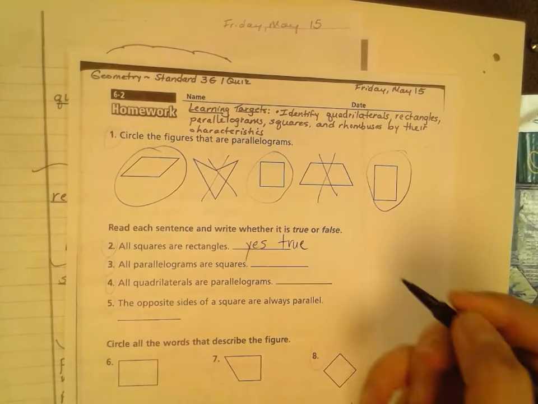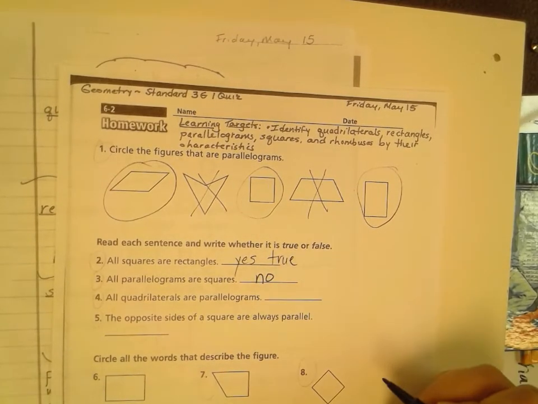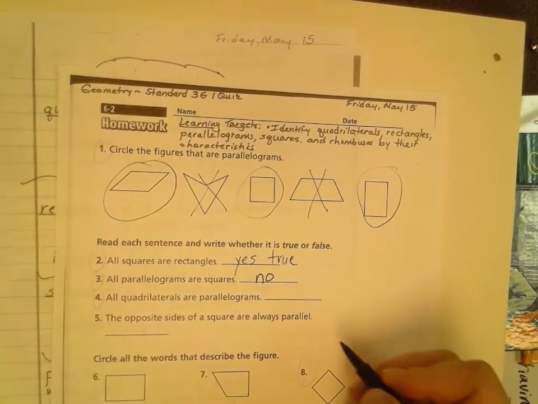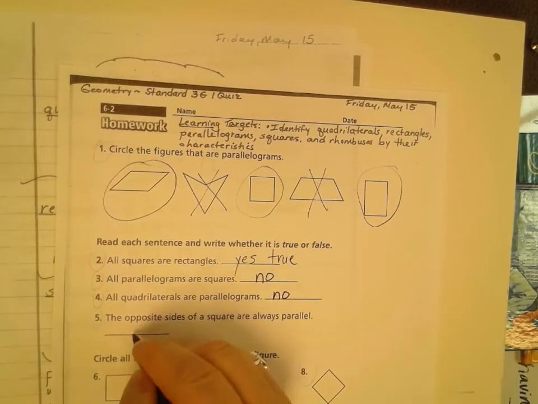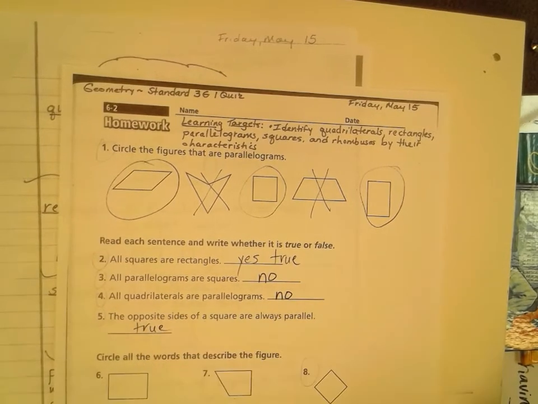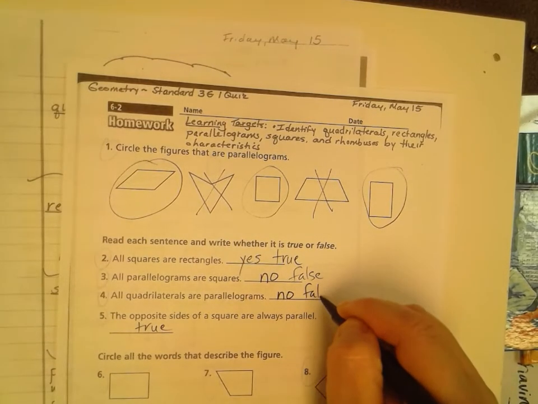All parallelograms are squares? False. All quadrilaterals are parallelograms? False, because a quadrilateral just has to have four sides. It doesn't have to be parallel. The opposite sides of a square are always parallel. True. So these were false, false, and true.